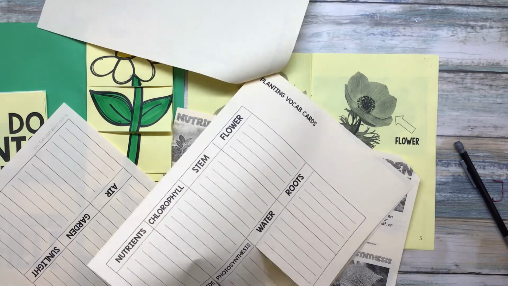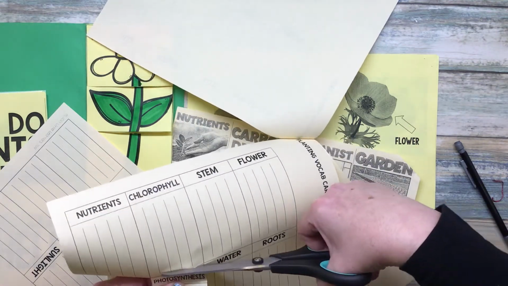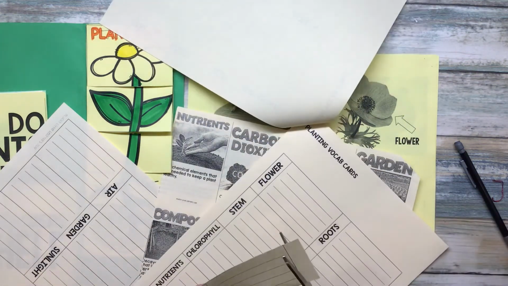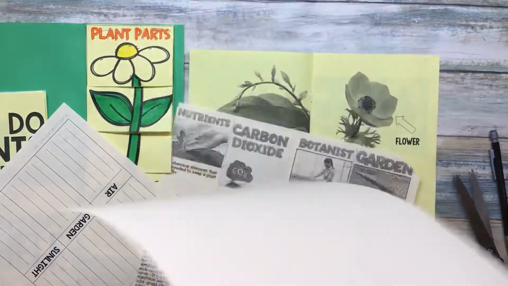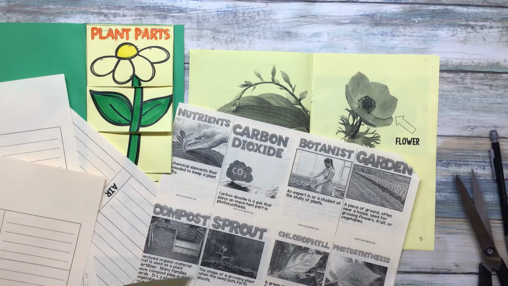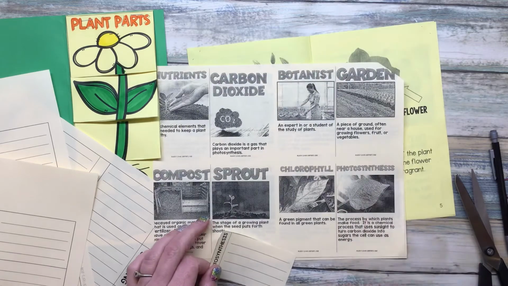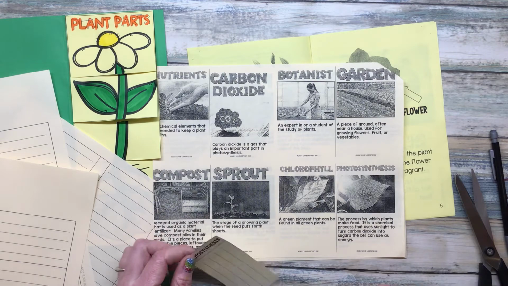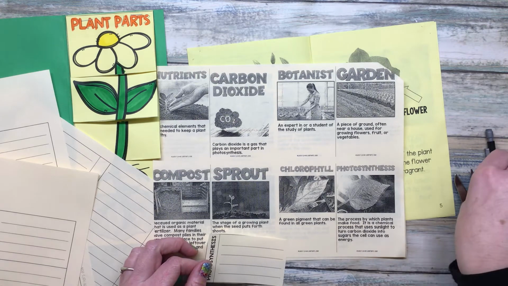Do you think that you need to do this too? Absolutely. You can do it with me in the video and pause when you need extra time, or you can do it after the video. It's up to you. Okay, so I have this word card cut out. And right here, this says photosynthesis. So this is my vocabulary. The process by which plants make food. It's a chemical process that uses sunlight to turn carbon dioxide into sugar the cell can use as energy.